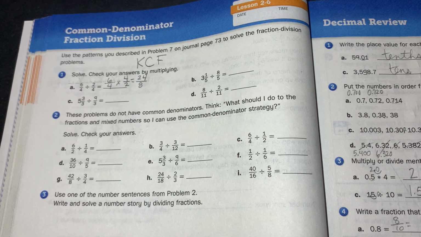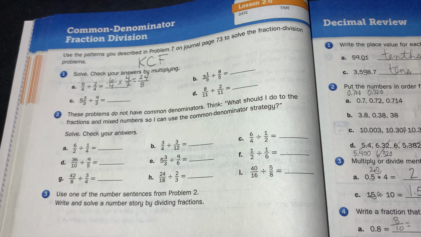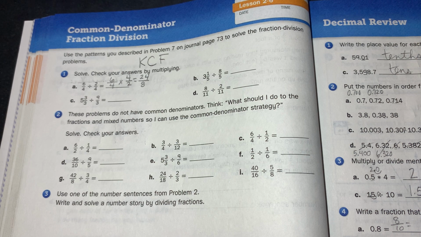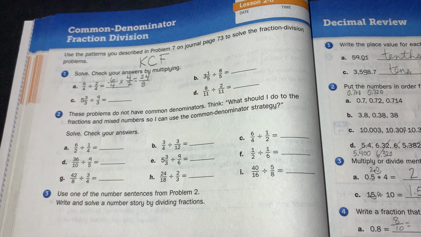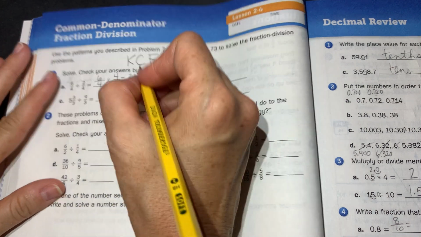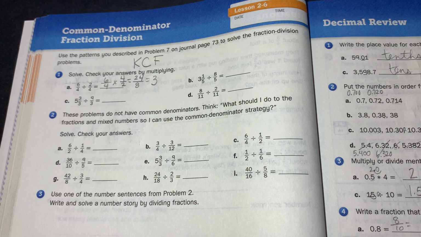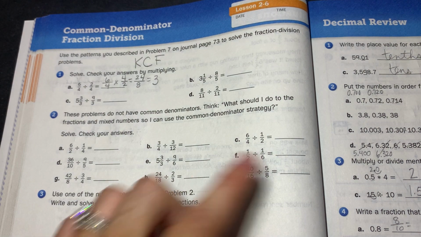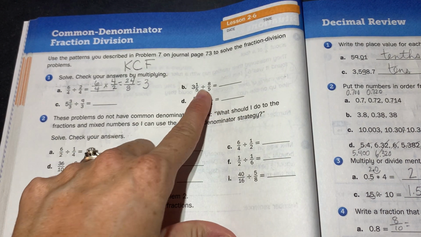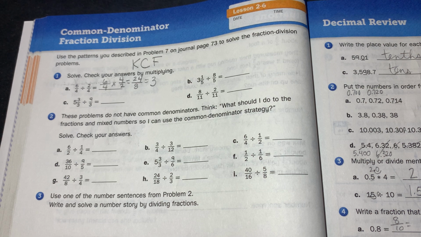24 over 8. What's that give me? We think of that fraction bar as what? Division. So I'm thinking 24 divided by 8. How many times can 8 go into 24? Elena? 3 times. Very good. Letter B. Keep, change, flip. What do I do?